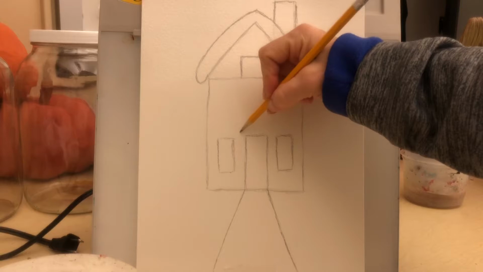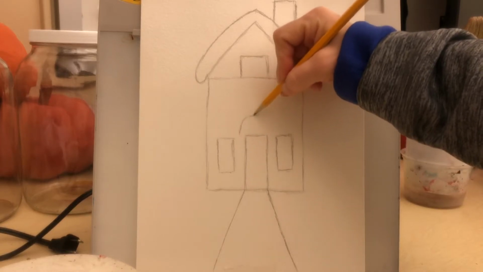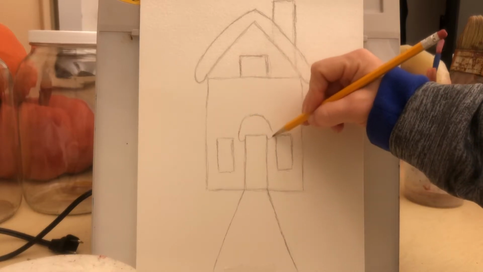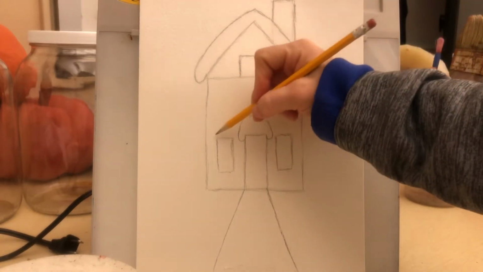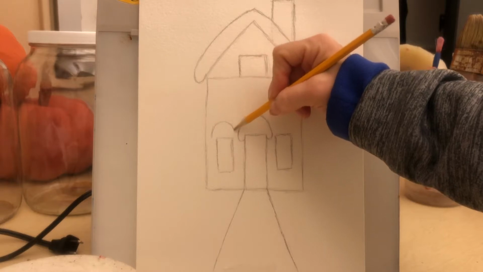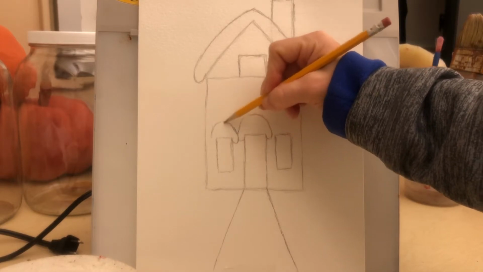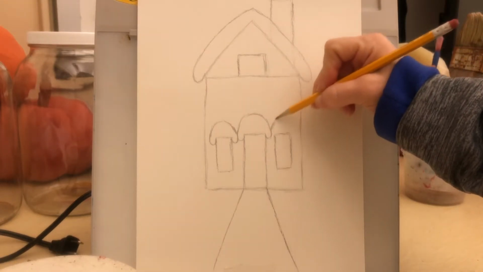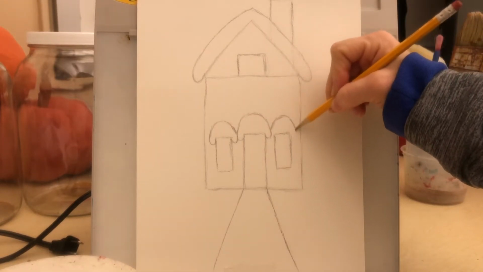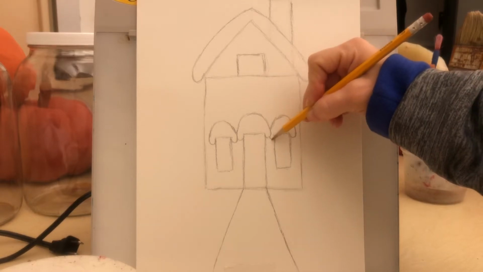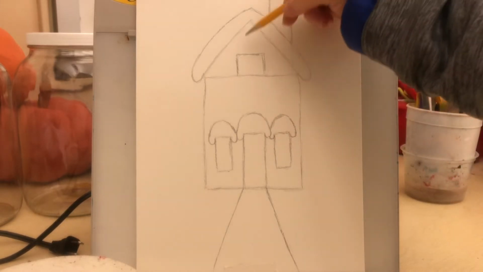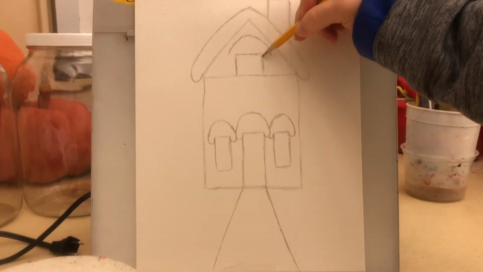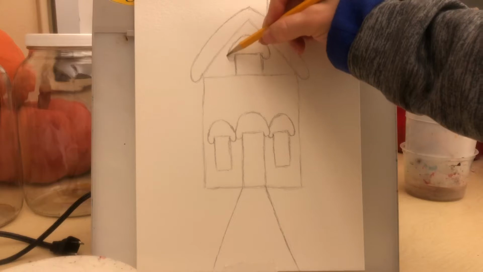Okay, we're going to do the same thing on top of the windows and doors. So create this curve with a little bump and a little bump to connect it to the door, and a curve on the top of this window with a little bump and a little bump to connect it to that window. Curve around the top of that window and make your 2 little bumps to connect it. And the last window's on top. Curve around the top and make these little bumps that connect it to the window.